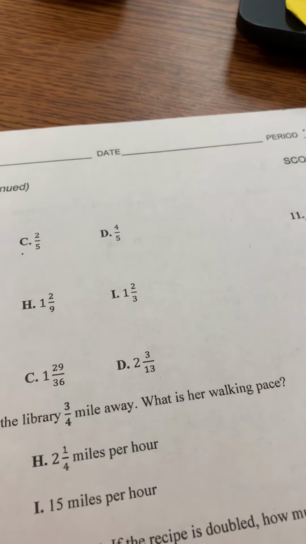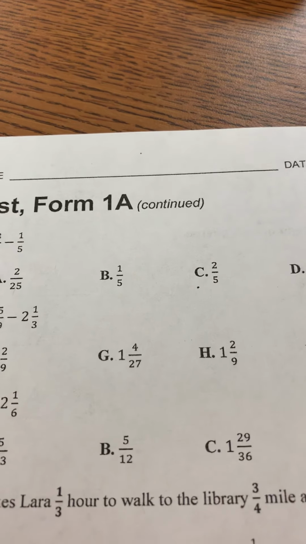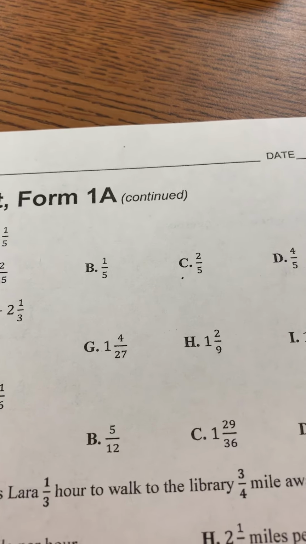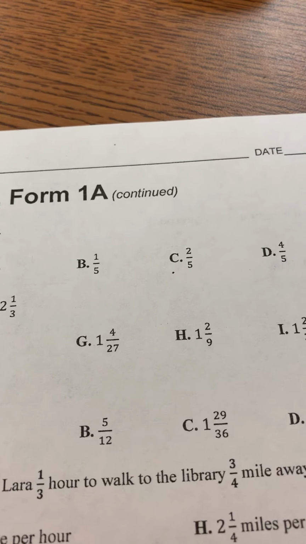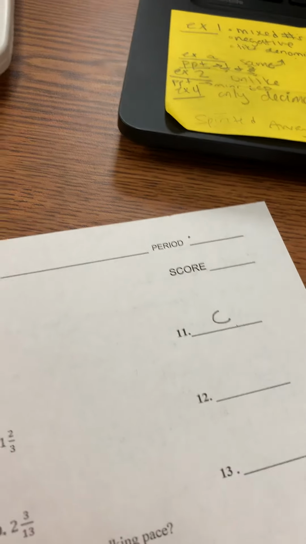Okay, so number 11 says 3/5 minus 1/5, which is really nice because if I have 3/5 and I take away 1/5, I only have 2/5 left. I did all that without you watching, but that's 3/5 and I'm taking away 1/5. I have 2/5 left, which is C.